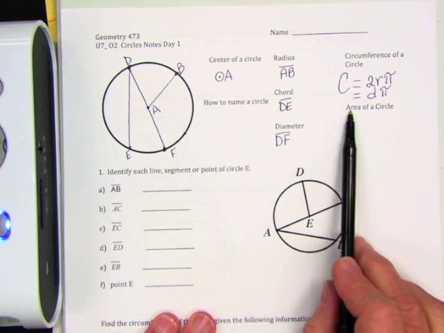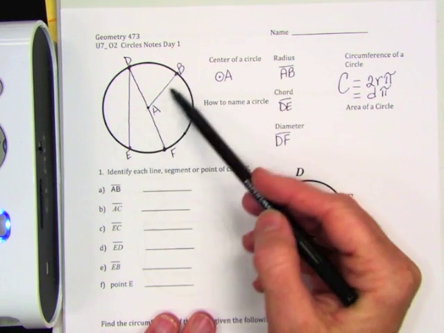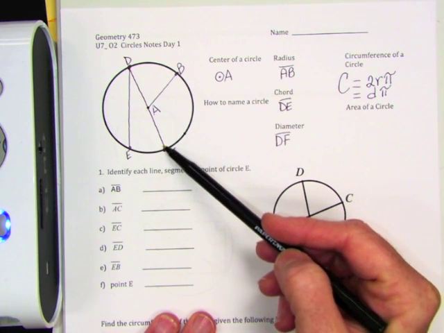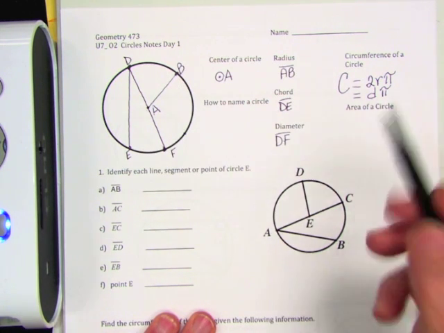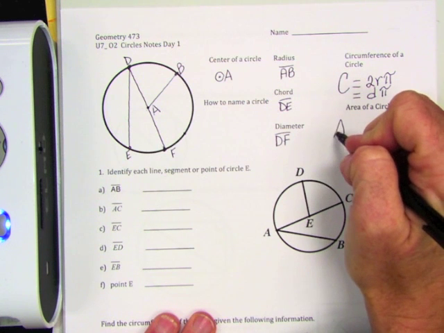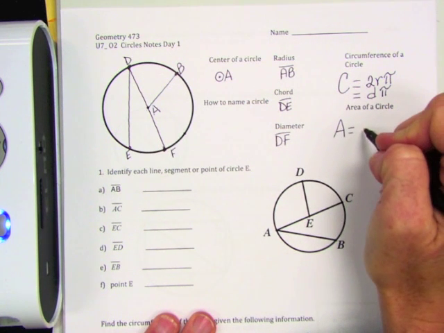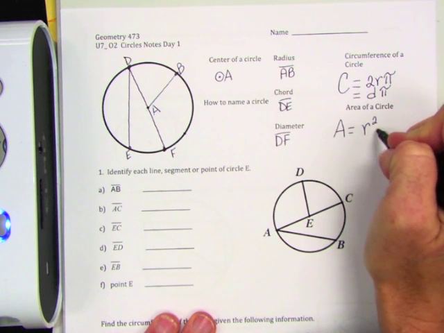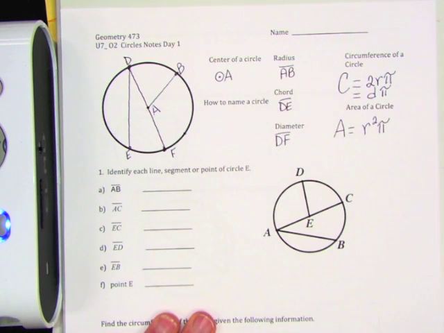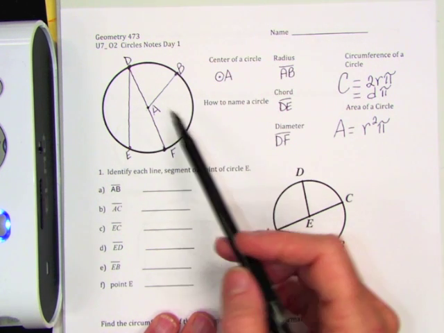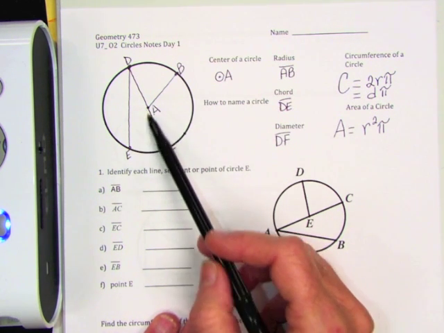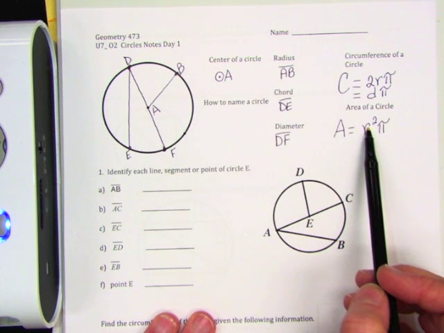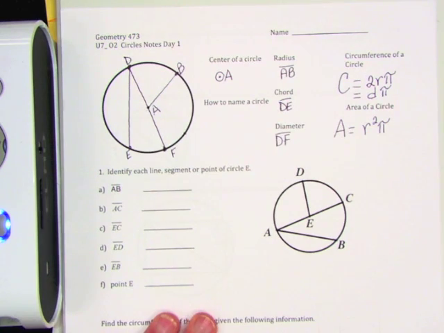The area of the circle, which is the space inside the circle, is given by the formula area equals radius squared times pi. So you will end up taking whatever the length of the radius is and squaring it, which means multiplying it by itself and then multiplying by pi.